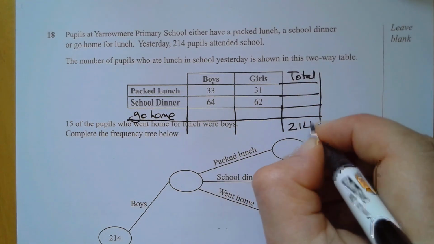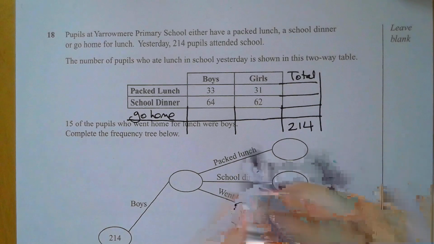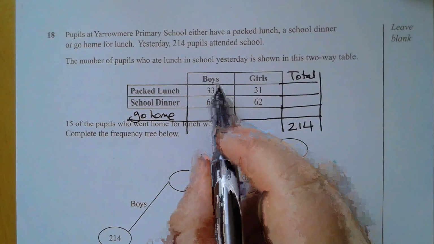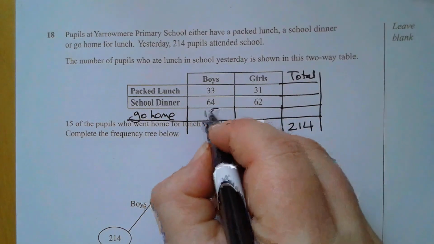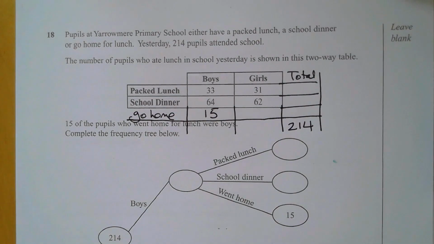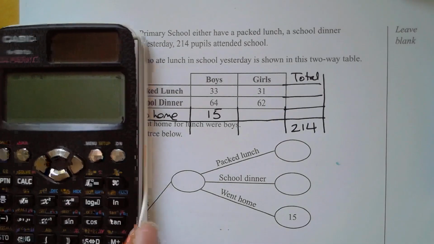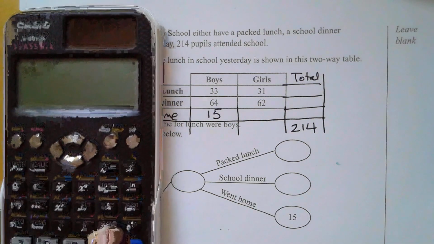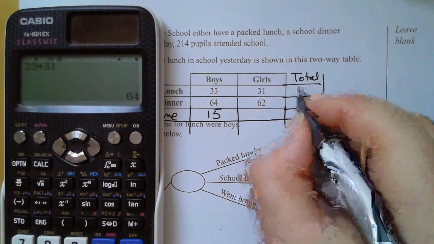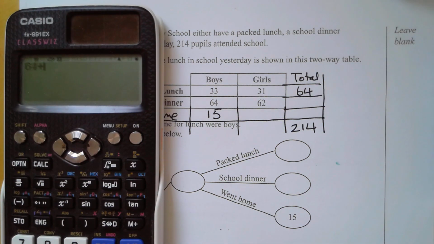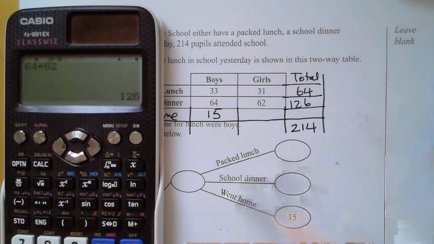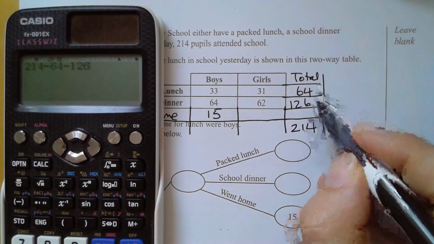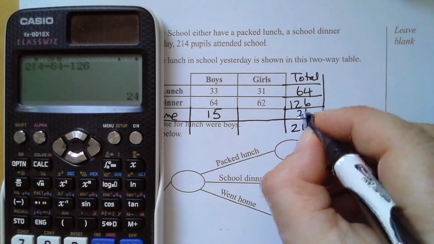We know there are 214 pupils in total, and we know that 15 of the boys went home for their lunch. 15 of the pupils who go home are boys. And then I'm going to add across. What's this figure here? 214 subtract 64 subtract 126. This subtract this subtract this gets us to 24.